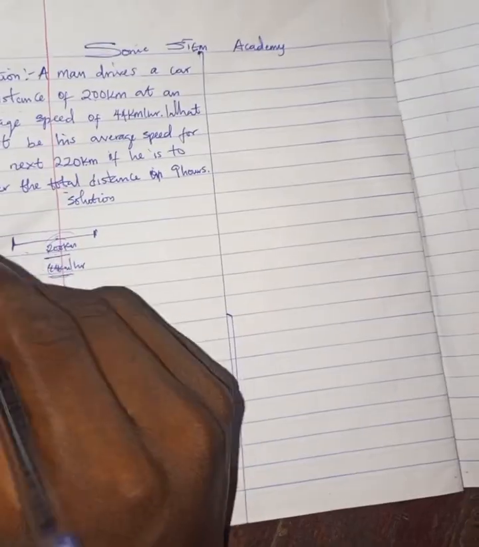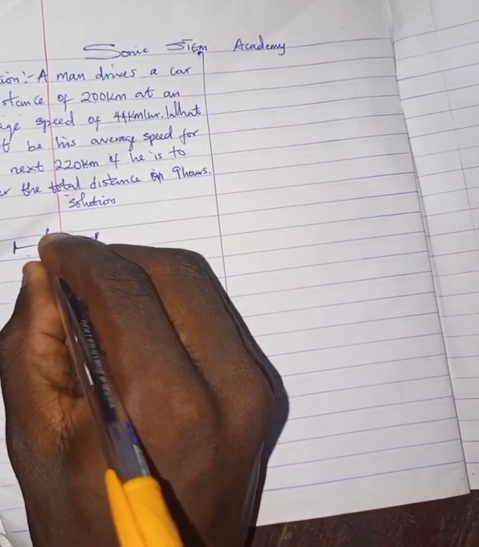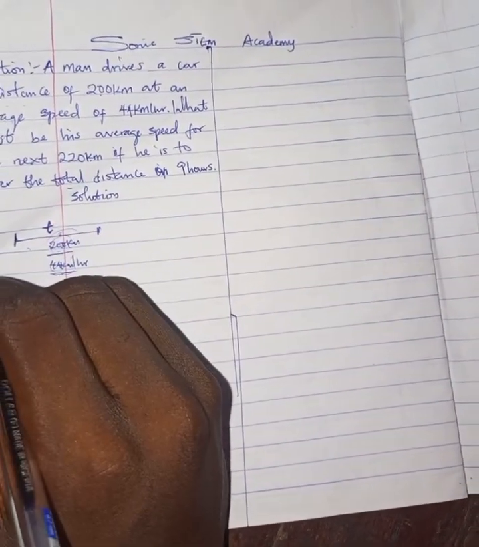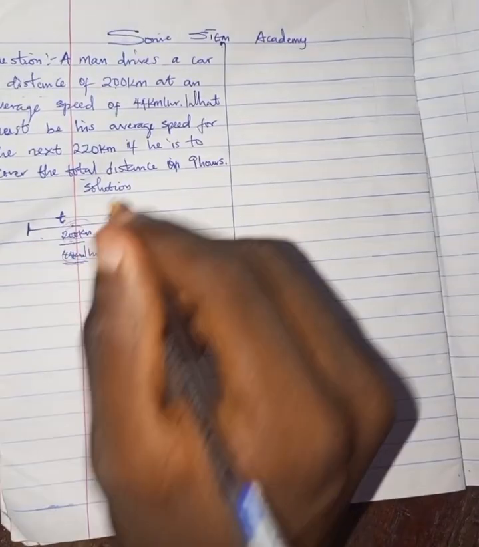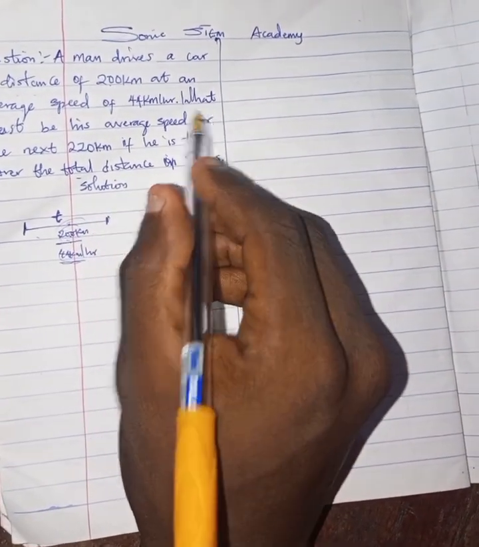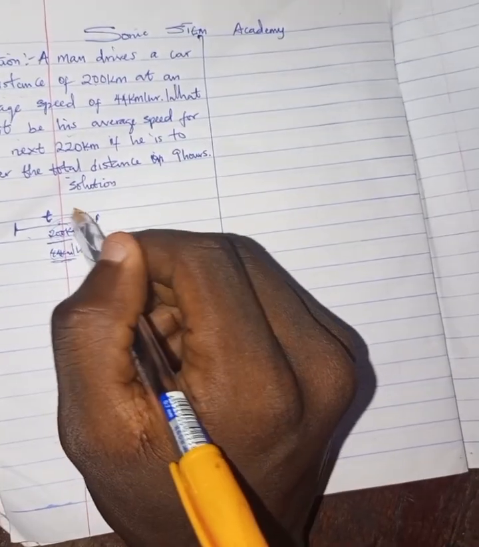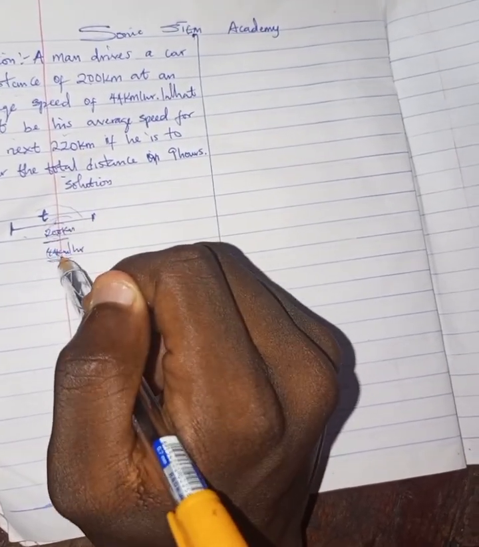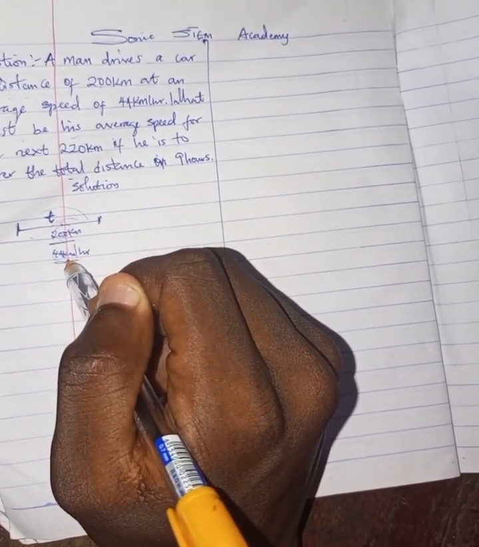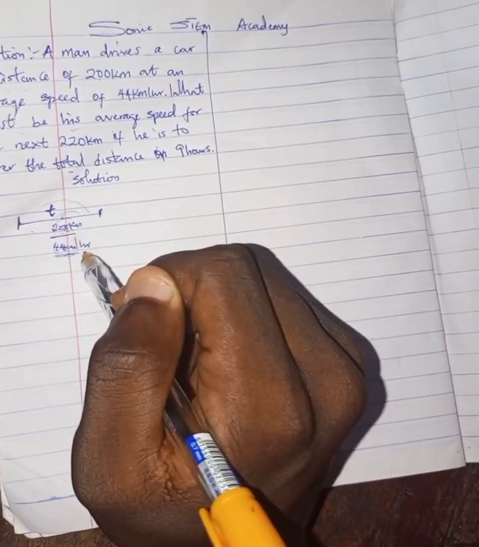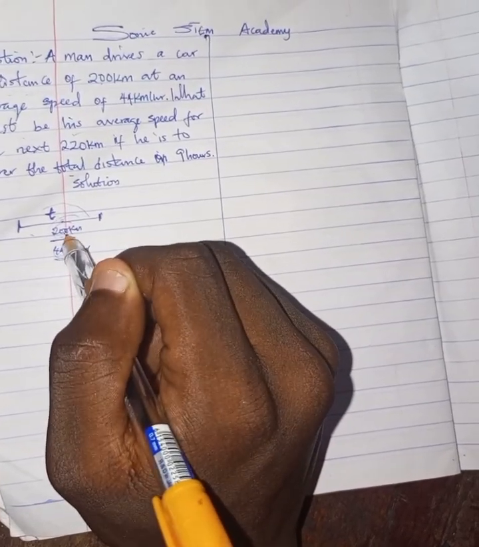We don't know that. We need to look for the time. Let's denote the time to be small letter t. Then, what must be his average speed? In the first stage of his journey, he moved with an average speed of 44 km per hour in 200 km.